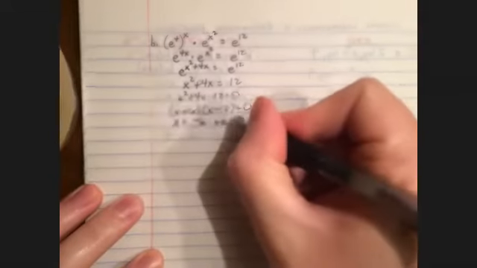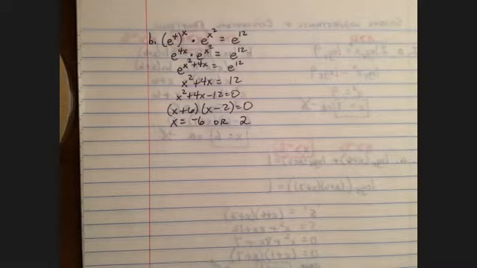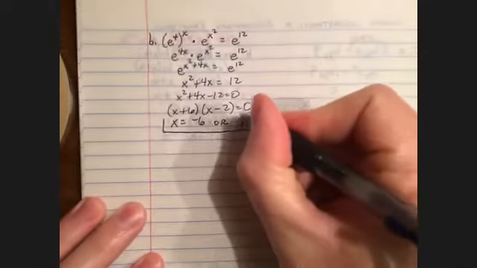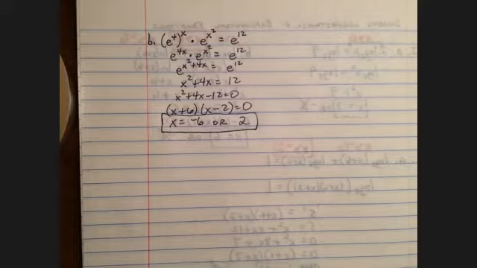So it looks like our answers are -6 or +2. And as always, it's always a good idea to go back and plug them in and check them. And I believe both of these do work. So we're going to have 2 answers: -6 or 2.